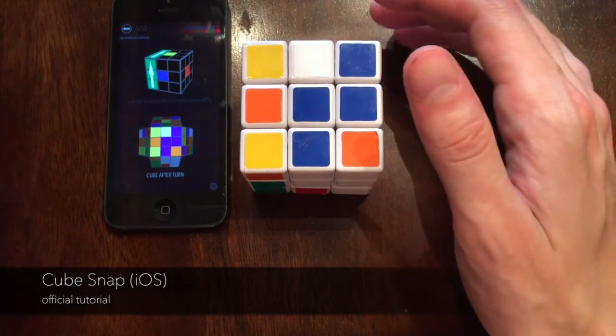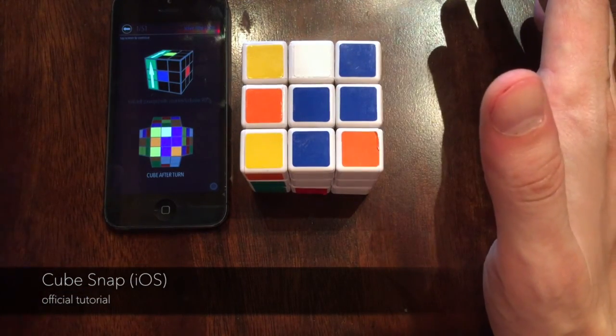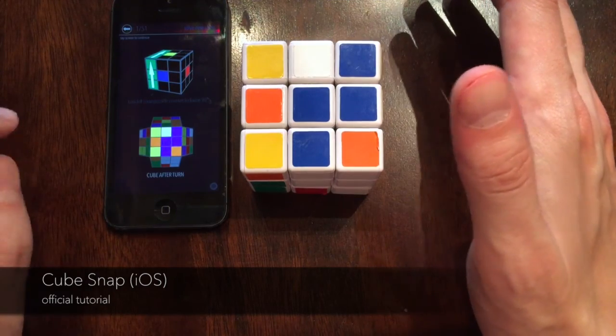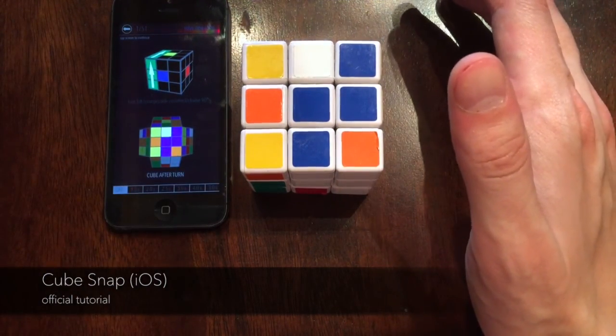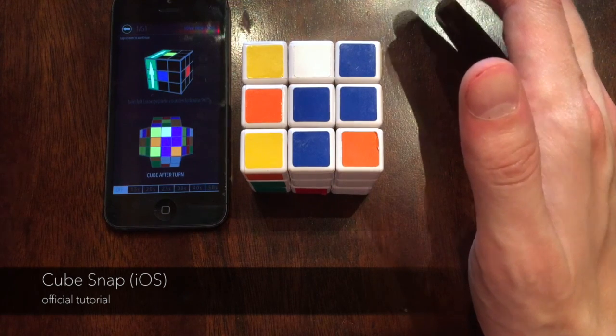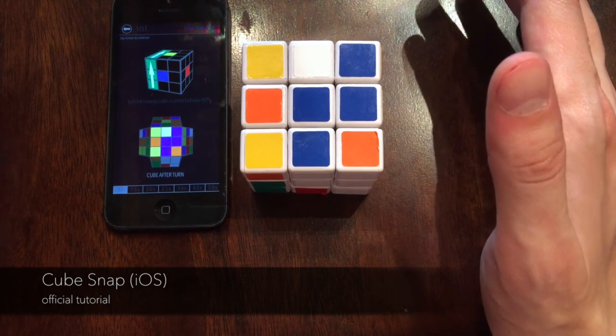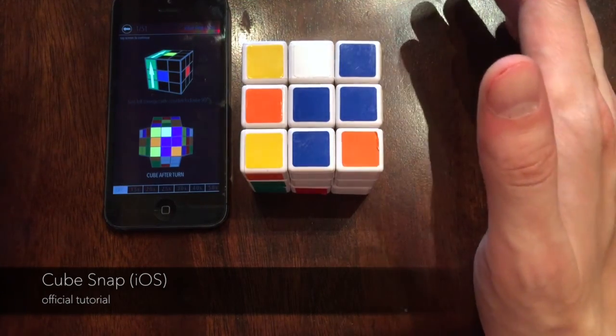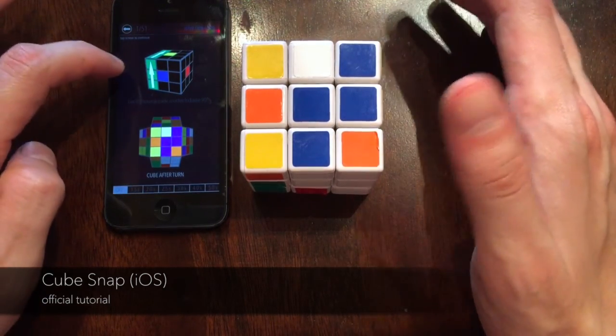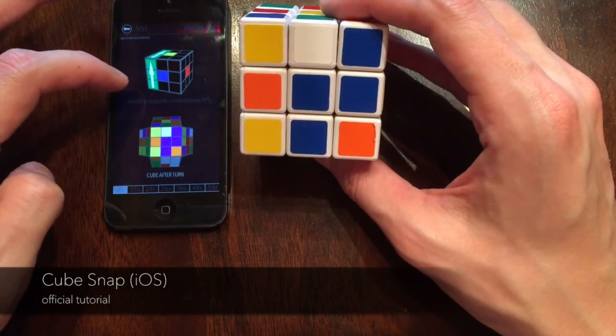Now, if you want to go to auto turn at any point during the solve, all you have to do is just press this little button here, and then you can go to auto turn. But we don't want to go to auto turn yet. I just wanted to show you what that button is for, because it's maybe not immediately obvious, though I think it's useful just once you're told. All right, so let's go to the next turn.